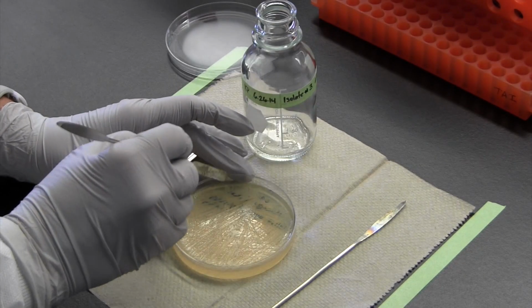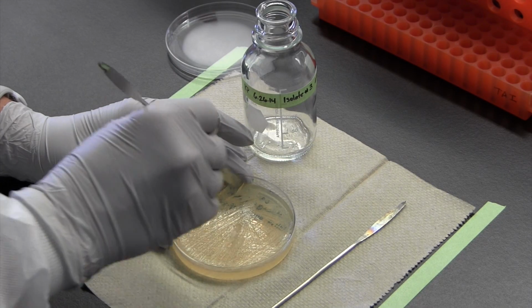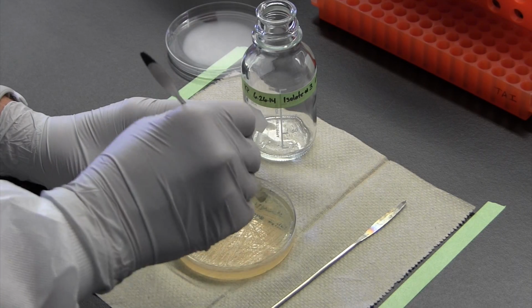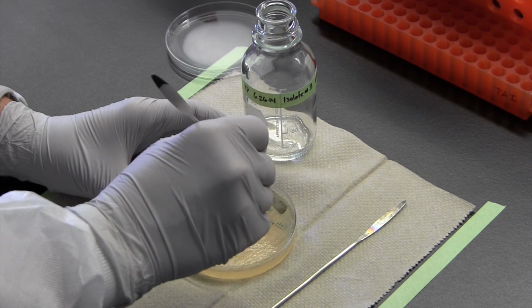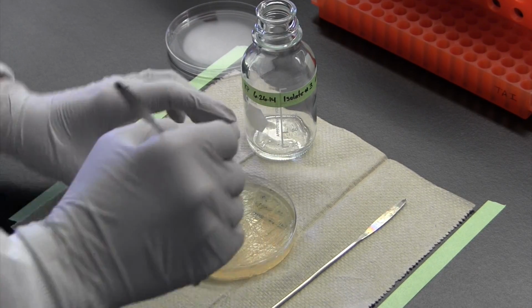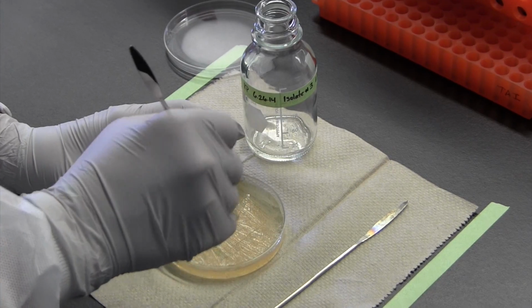So you're going to just basically cut your agar into small cubes. The larger the amount of surface area that you're providing to your chemical extract, the more likely you're going to get a higher concentration of chemicals out. So I'm just breaking through the agar. I did just like a grid, and then I'll turn it this way.